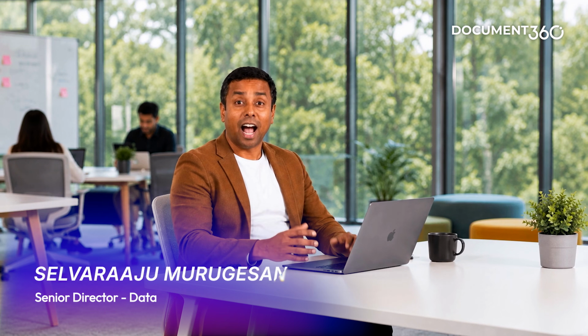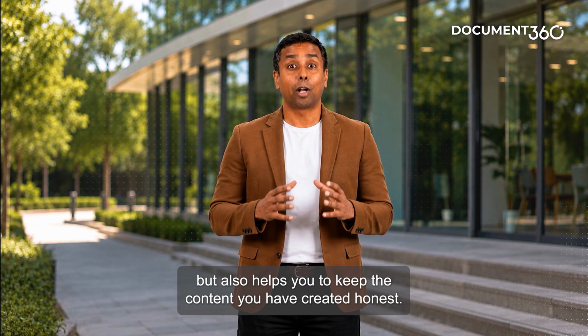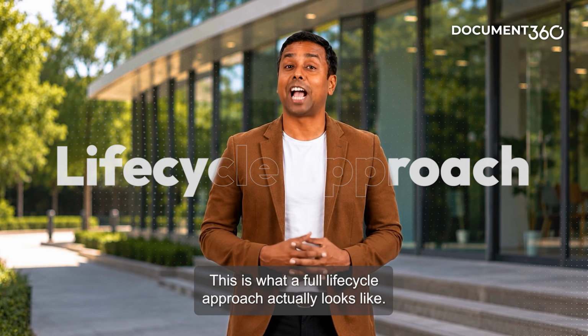Documentation debt is real and it compounds silently. GenAI not only helps you to create the content faster, but also helps you to keep the content you've created honest. This is what a full lifecycle approach actually looks like.